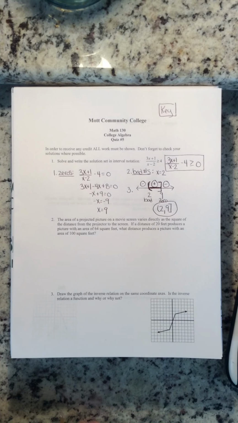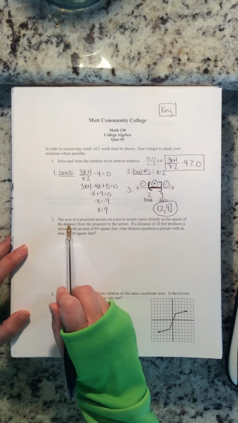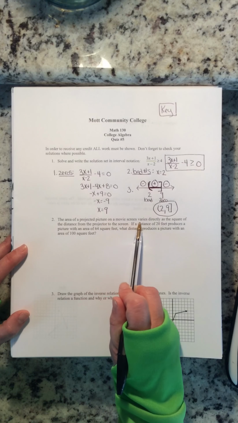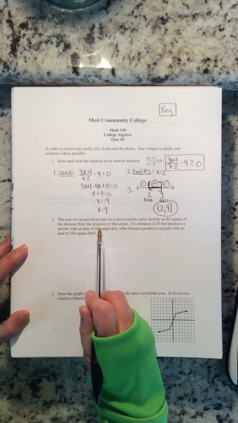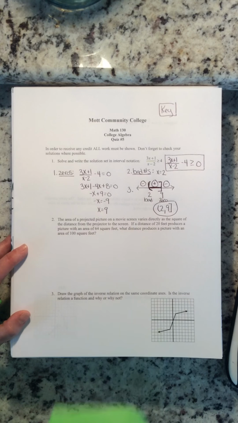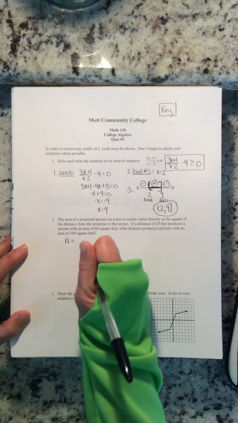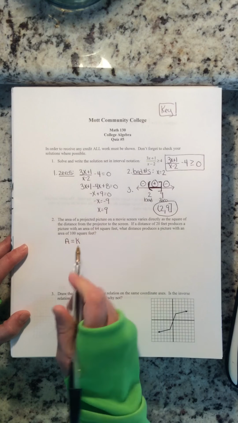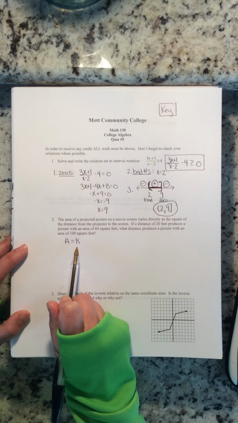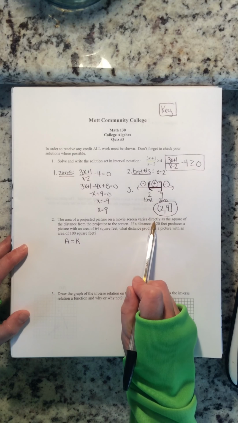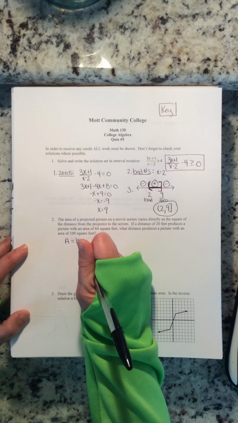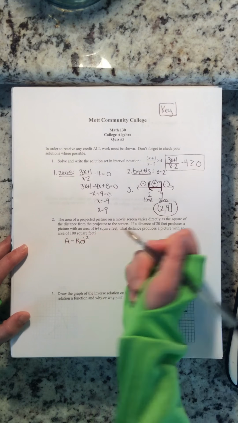Problem 2 was a variation problem. First thing we want to do is translate the English to algebra. The area of a projected picture on a movie screen varies directly as the square of the distance from the projector to the screen. So area A is equal to K, our variation constant. So all our variation problems always have a K value in them. And then because it was direct variation, we do not need a fraction here. We want it varying directly, though, as the square of the distance. So not just D, but D squared.